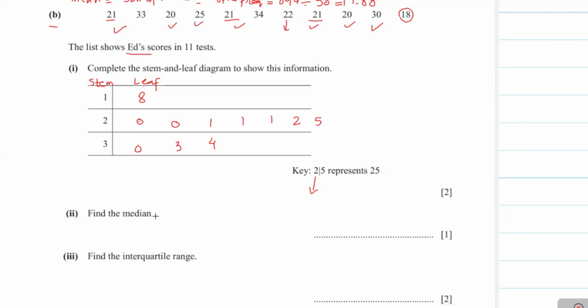Now find the median. Median is the middle value of the data. And (11 plus 1) over 2, that will be equal to 12 over 2, and 12 over 2 is equal to the sixth value. Now we see this is the first, second, third, fourth, fifth. And this value, in which the stem is 2, leaf is 1. Therefore, 21 is the answer.